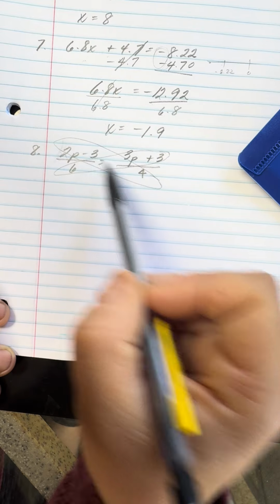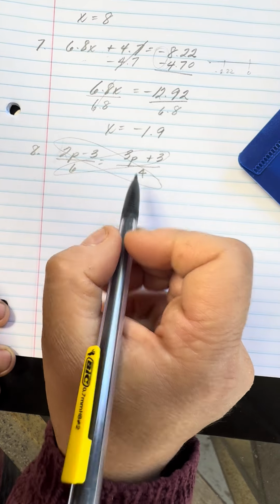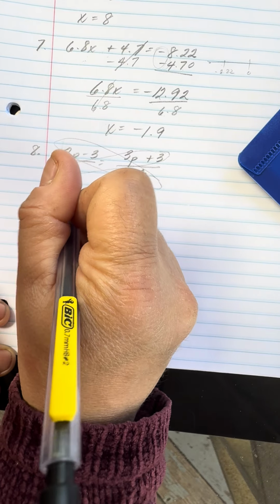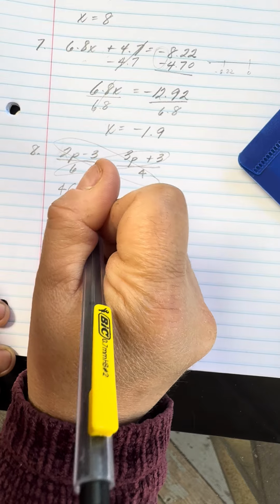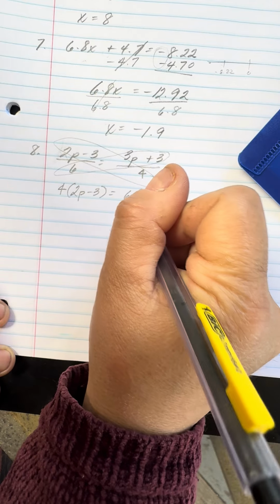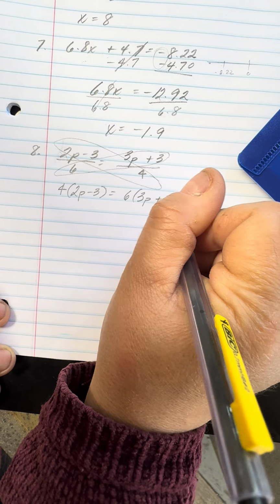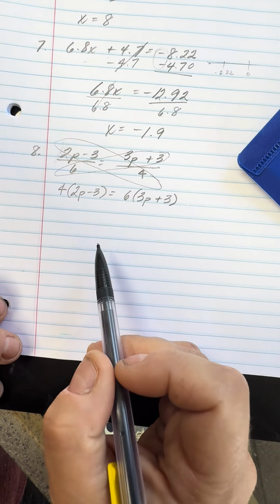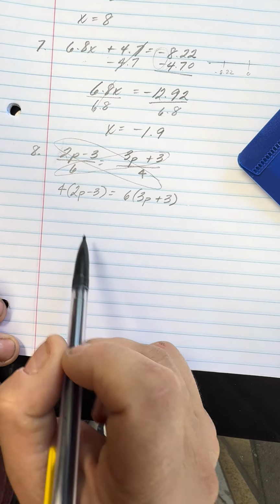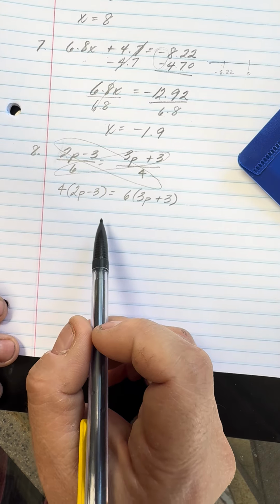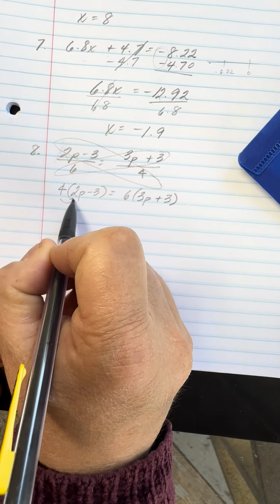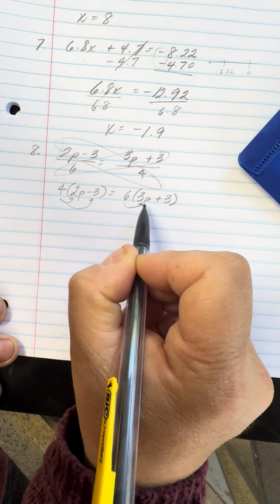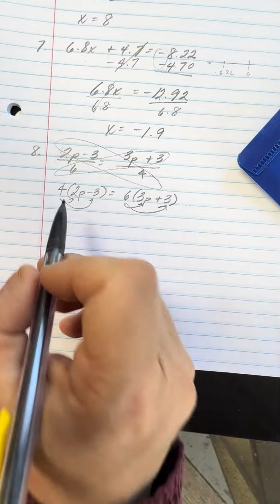I'm going to multiply across this equal sign so that I end up with 4 times 2p minus 3 equals 6 times 3p plus 3. If you see your problem like this on your final, approach it like this, okay? This is going to be your easiest way to deal with this problem. Now, distribute to get rid of the parentheses, and then we can start moving terms.